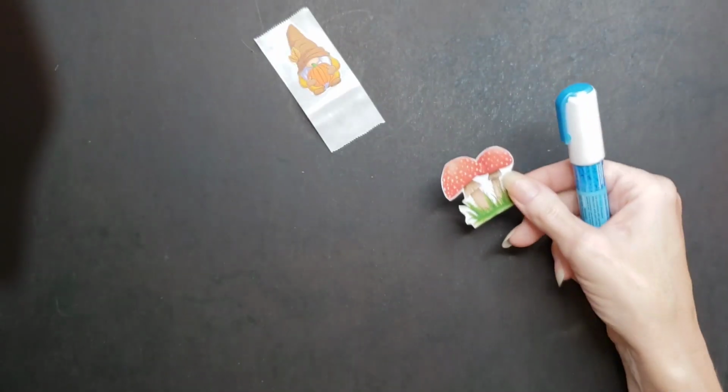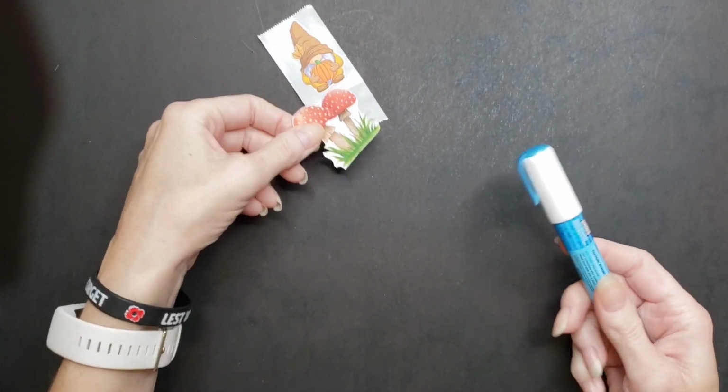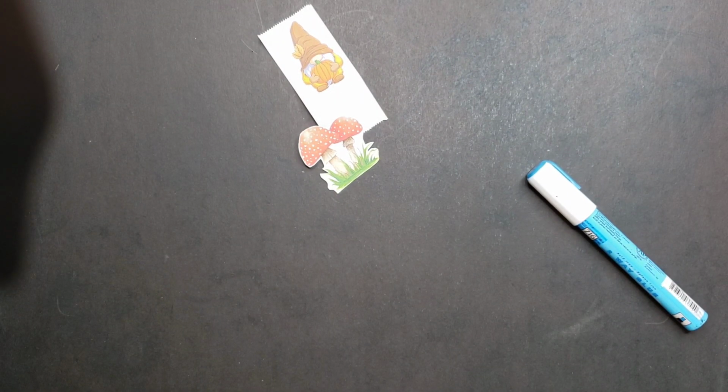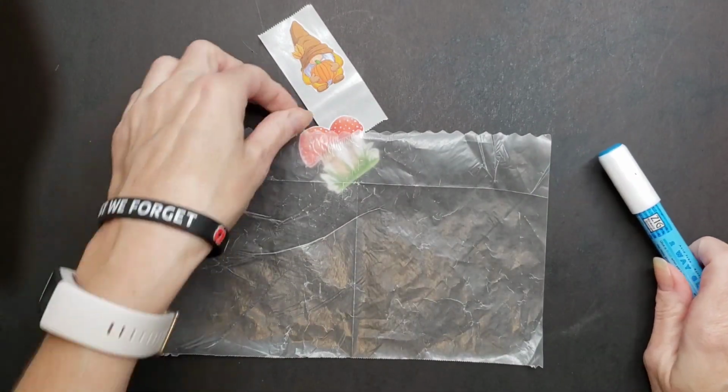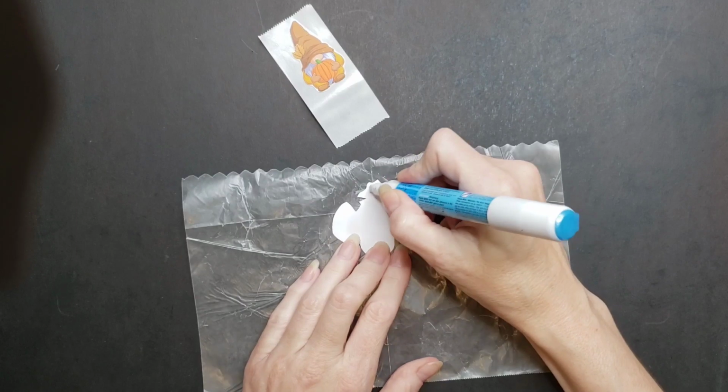It will not. I would normally glue him down and stick him to that, but you know what we can do? We're going to stick him to some wax paper so I can show you what this looks like. All right, so here's a small piece of wax paper. I don't know if the camera's going to pick this up, but we're going to give it a try.